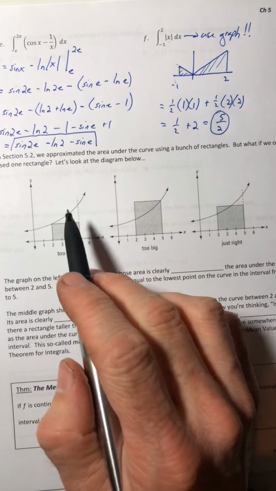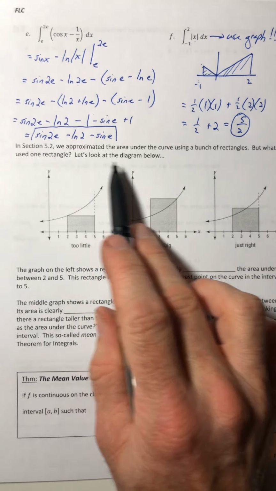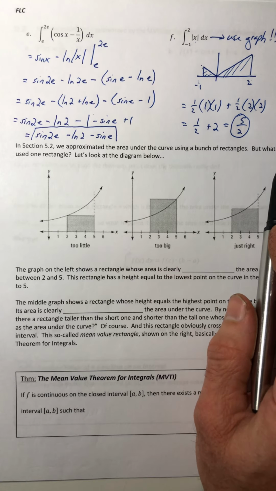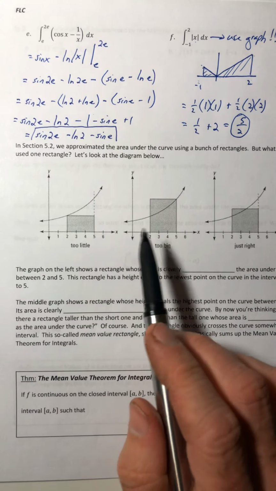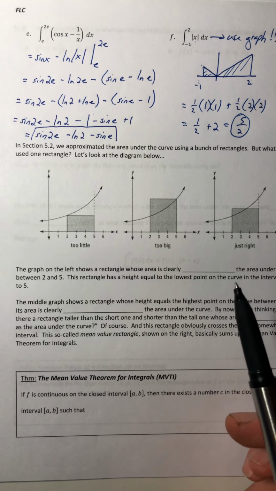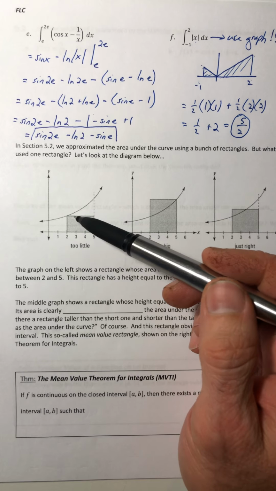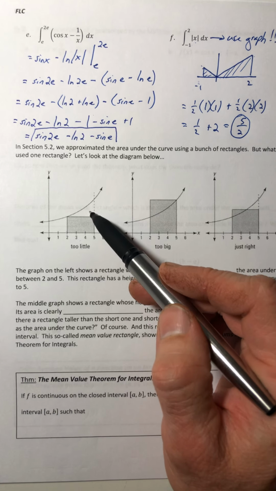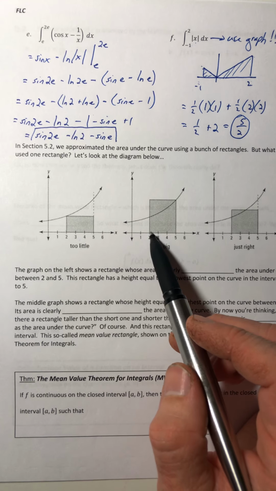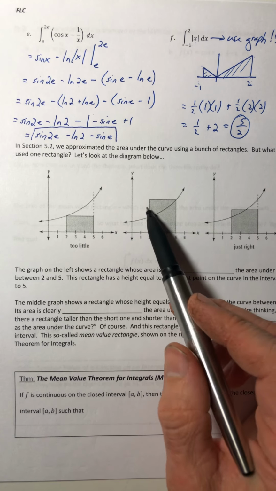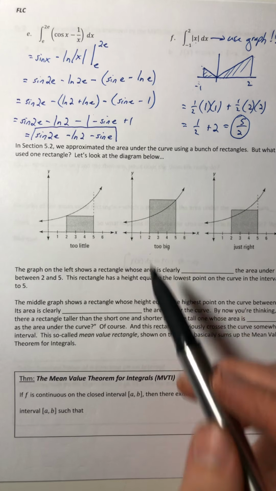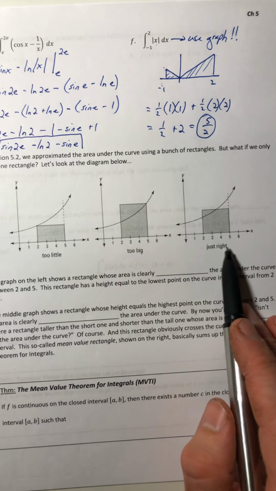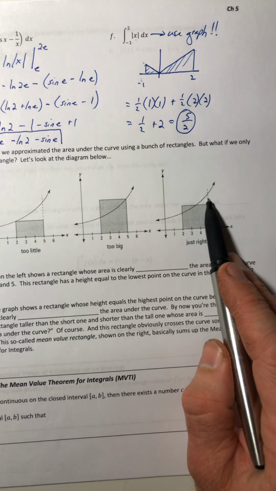All right, so in 5.2, all the way back there, we approximated the area under the curve using a lot of different rectangles, sometimes infinitely many. But what if we only used one rectangle? So there's 3 options for us to kind of look at. One is just one rectangle completely underneath the curve, and that would be too little because you've got this extra space that's not covered. The other one is when the rectangle is fully outside the curve. Well, that's going to be too big because now you got a lot of extra. Well, there's one that's kind of in between these two where it's just right. So there's a little bit outside and there's a little bit that's not covered.